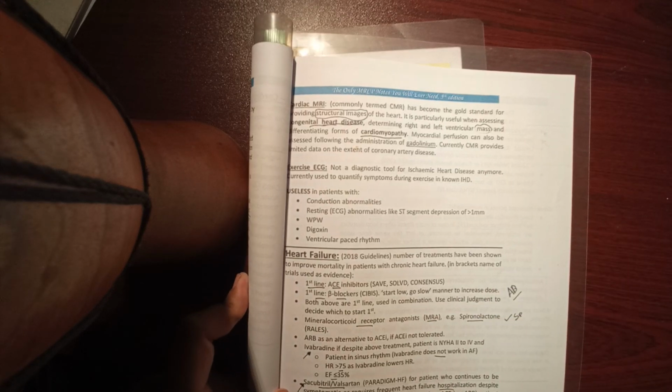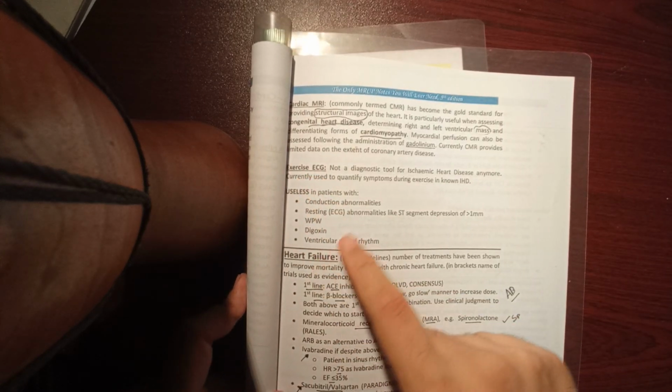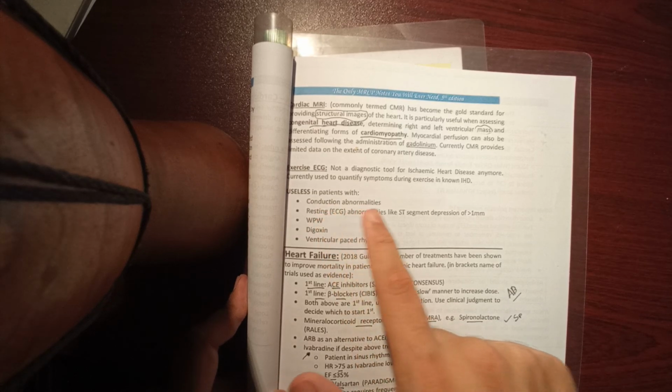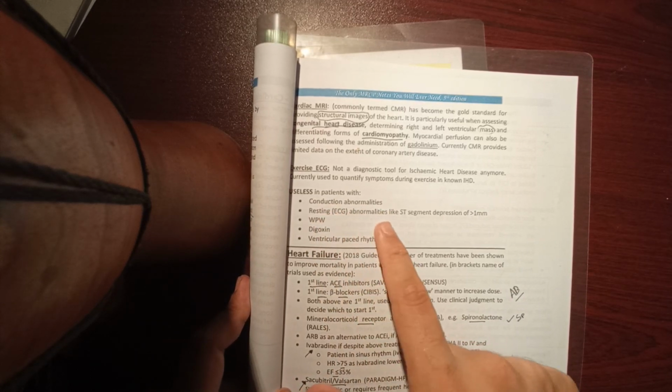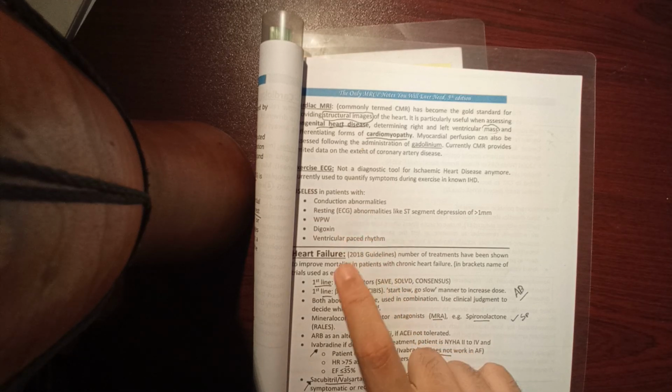Exercise ECG is not a diagnostic tool for ischemic heart disease anymore. Currently used to quantify symptoms during exercise in non-IHD. So it's useless in which patients? Patients with conduction abnormality, resting ECG abnormalities like ST segment depression of more than 1 millimeter, WPW, digoxin, ventricular paced rhythm. Next we go towards heart failure.